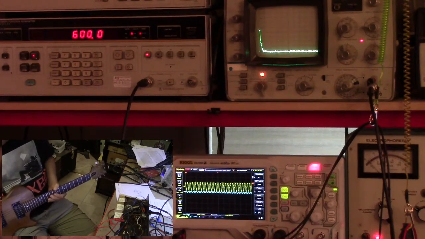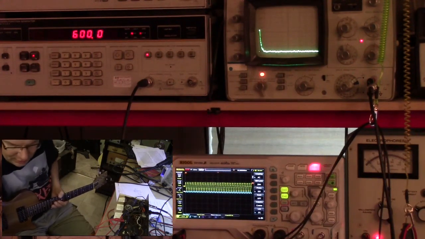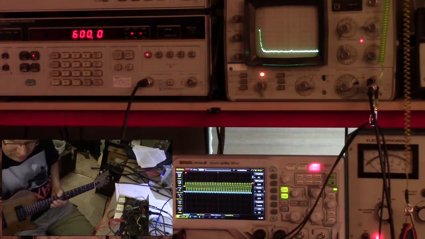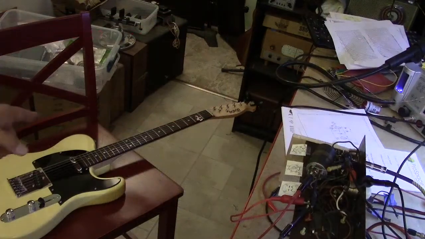So let's switch over to the, I have a Tele clone back here. Well, I'll go get that. I'll be right back. Okay, we're going to move over to my Tele clone.